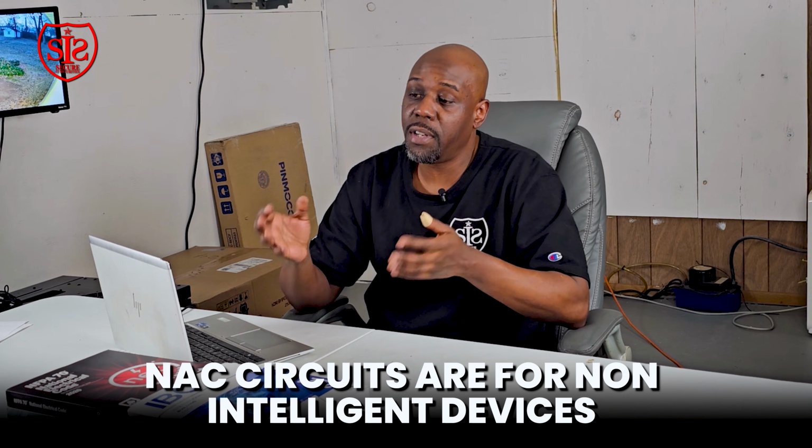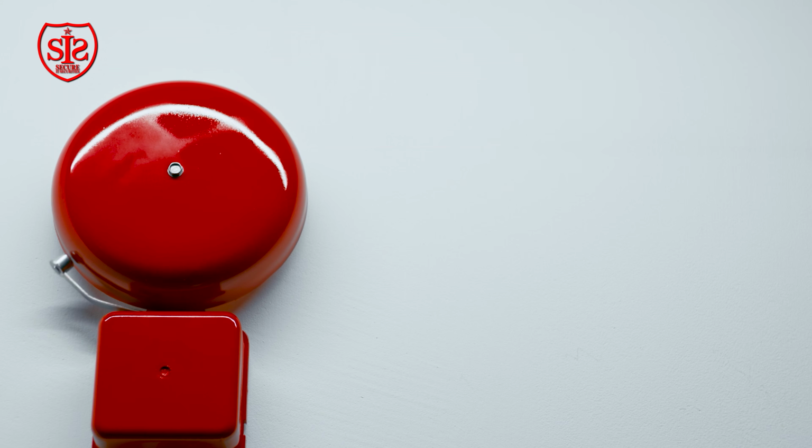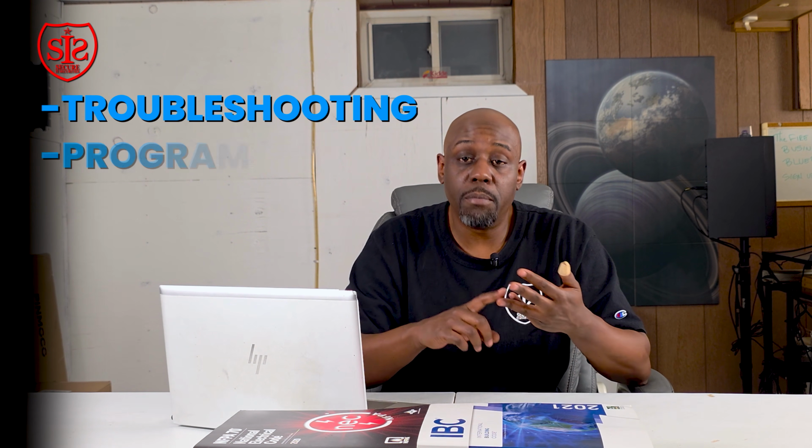So remember, SLC is for intelligent devices that can communicate back and forth on a data loop or across 2 pair wires, and the NAC circuits are for non-intelligent devices that need to be told what to do by receiving a power input, so that way it can output the horn, the strobes, or the voice communication on a fire alarm system. And once your mindset shifts and you start thinking like a fire alarm technician, troubleshooting becomes easy, programming becomes easy, and then actually operating any fire alarm system, no matter what it is, from Simplex to Firelite, you'll have the confidence to know what you need to do and how to fix that panel when you go on a service call.